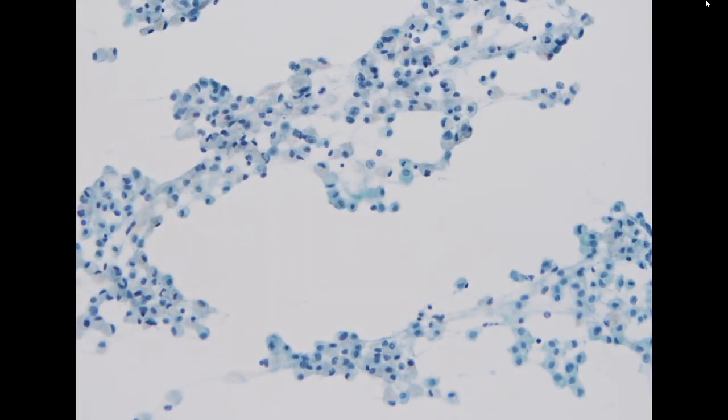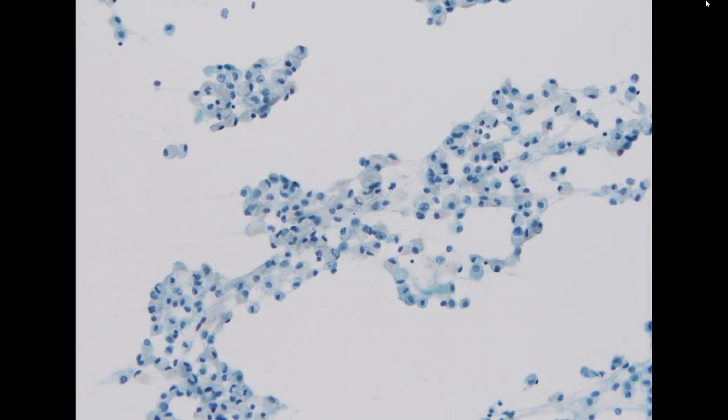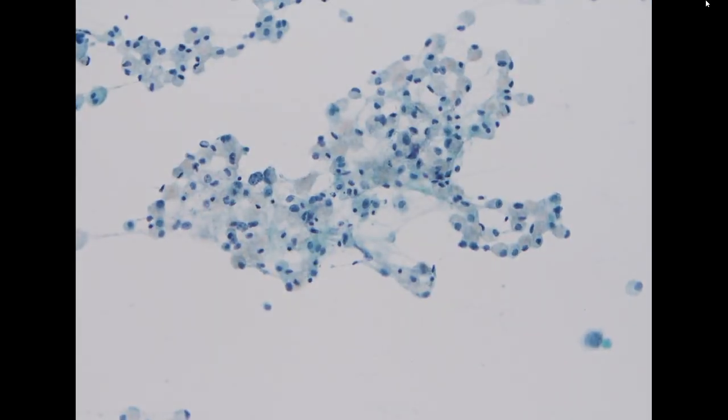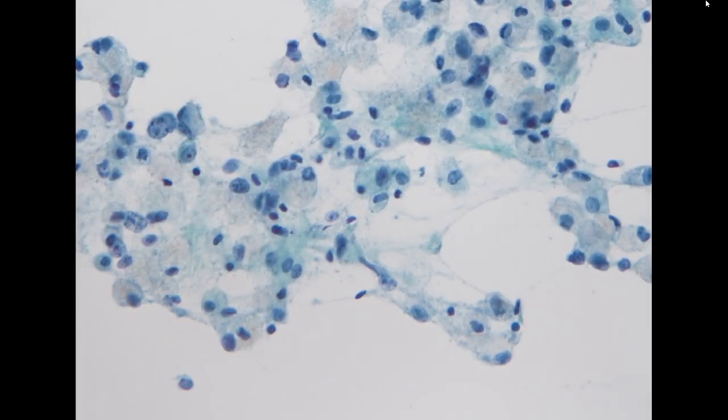The case is a pleural effusion. So the first case is a pleural effusion from an 81-year-old male. I think this is quite easy for everyone now because we've seen these more and more these days.